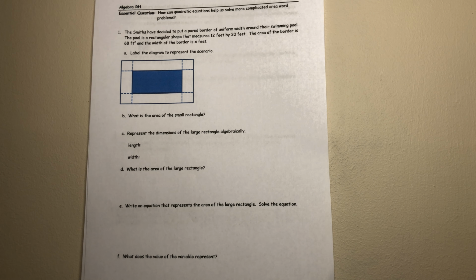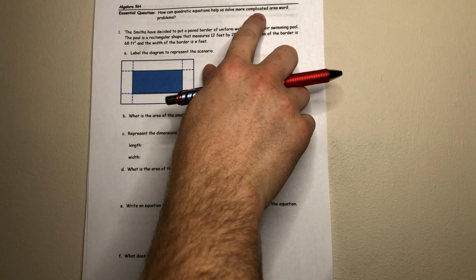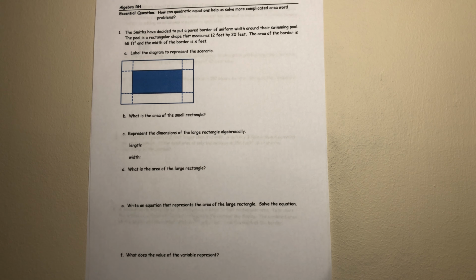Hey, what's up, guys? So today we are going to do how can quadratic equations help us solve some complicated area word problems. Last time we did just generic word problems. Today we're going to do these area word problems that involve quadratics. A lot of different variations of this type of question, but we're going to get right into it. So let's read the do now.